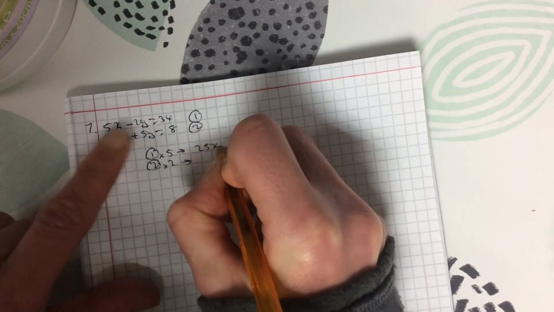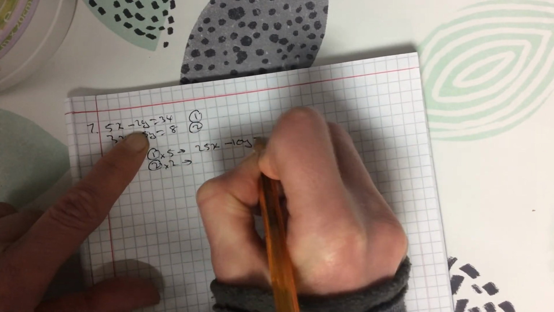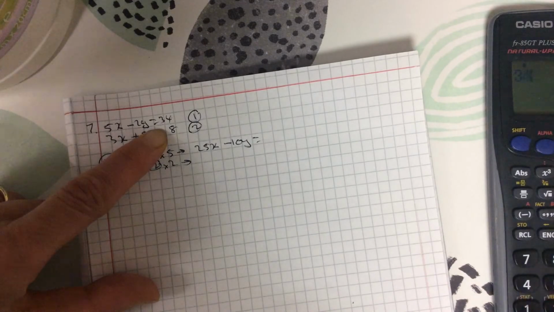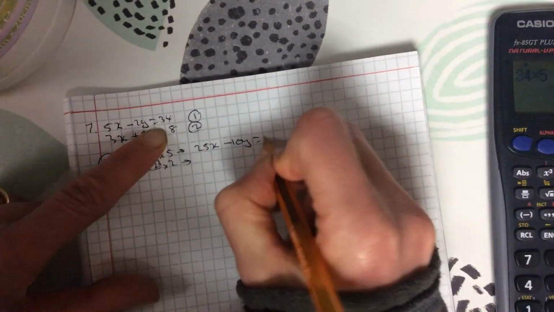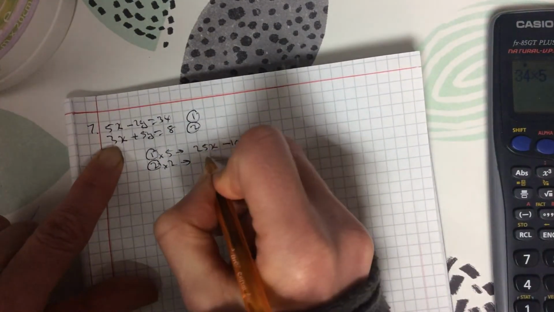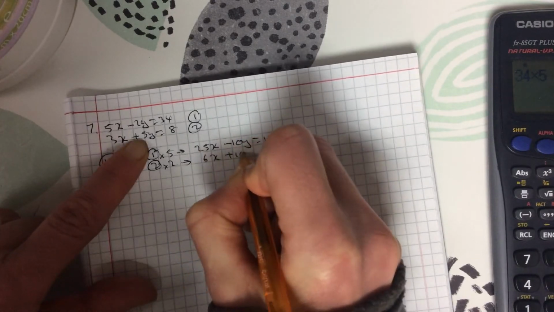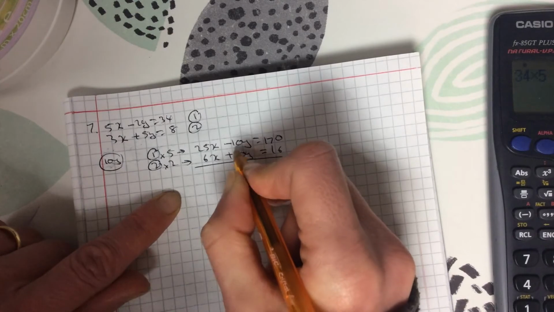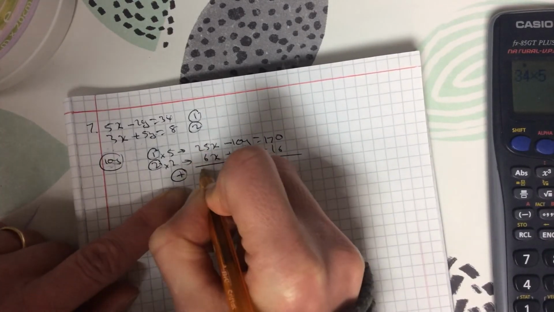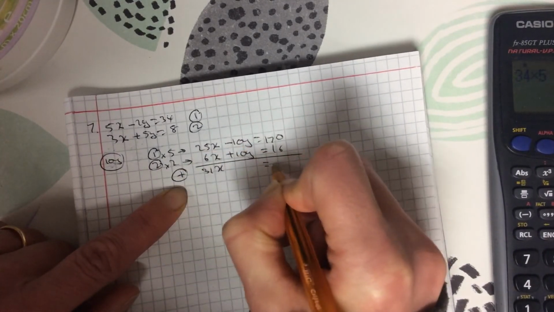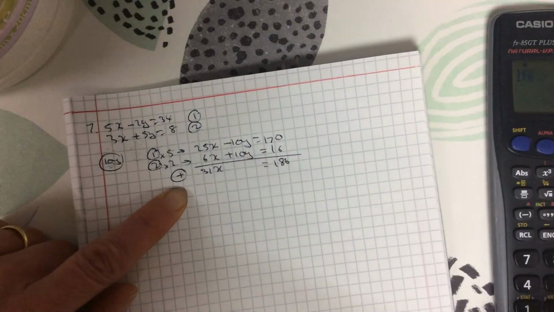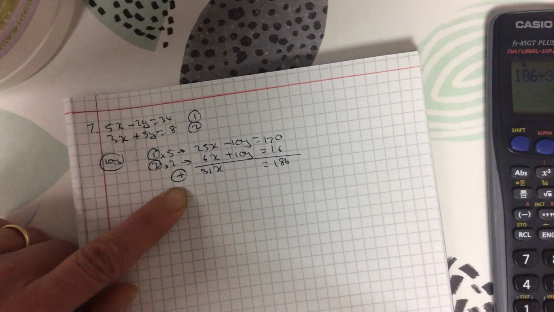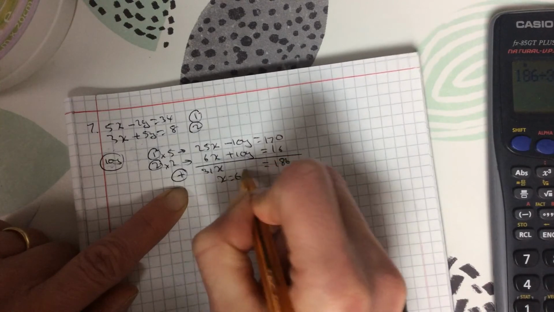So 25x minus 10y equals 34 times 5 is 170. And this one doubling it. 6x add 10y equals 16. The y's are the same, different signs, so you add them to eliminate them. 31x equals 186. So 186 divided by 31 gives you x equals 6.